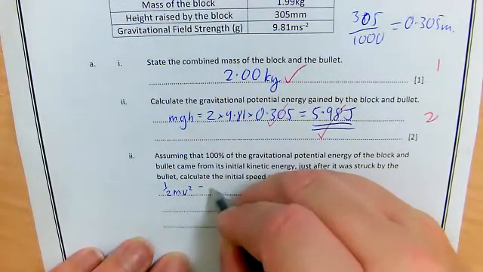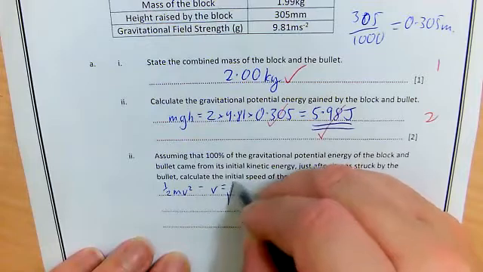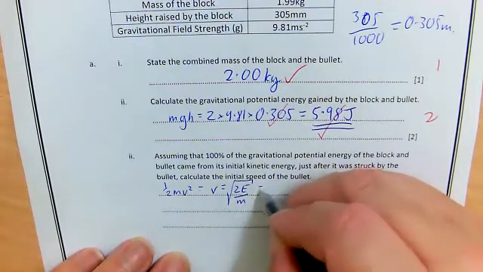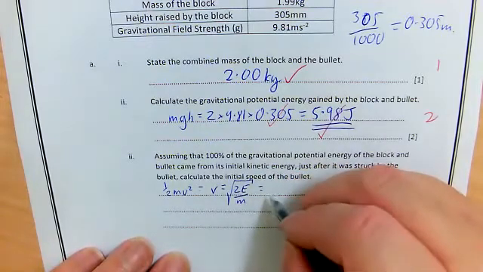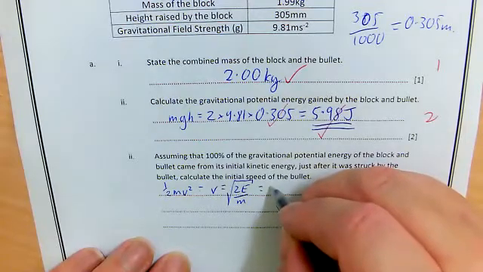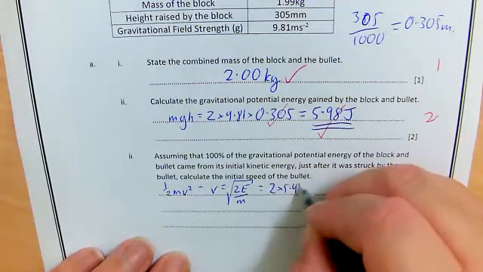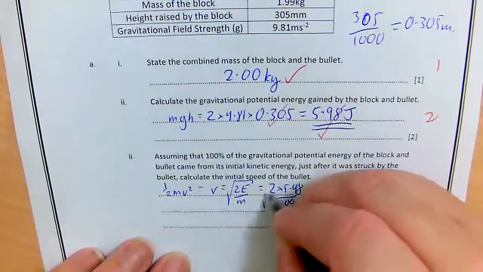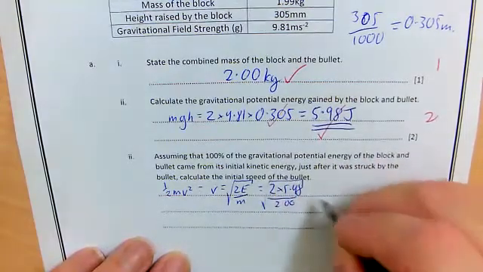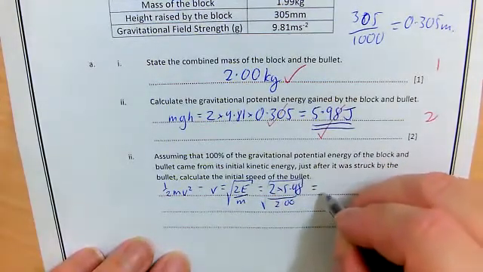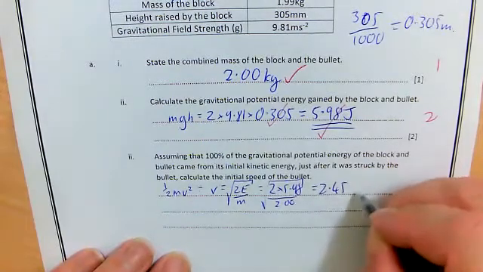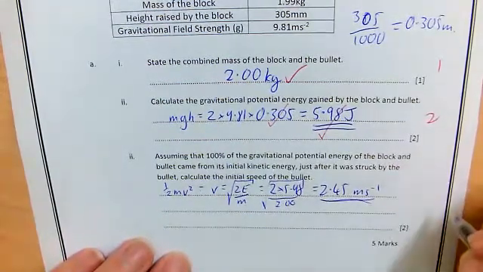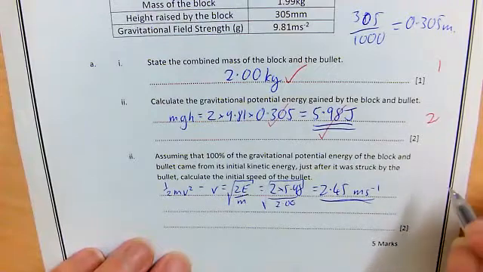So that v is going to be the square root of 2 times that energy over m, which is going to be, well, it's 2 times 5.98 over 2.00, which would give you 2.45 meters per second.